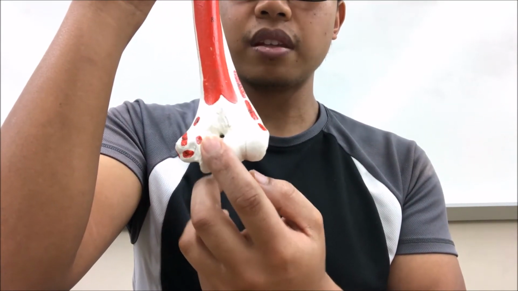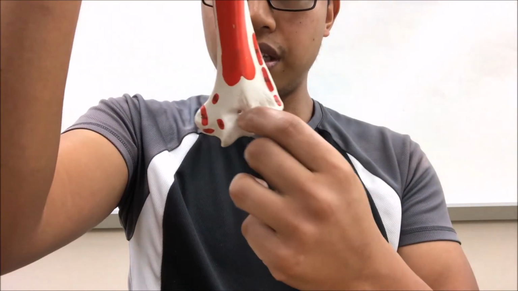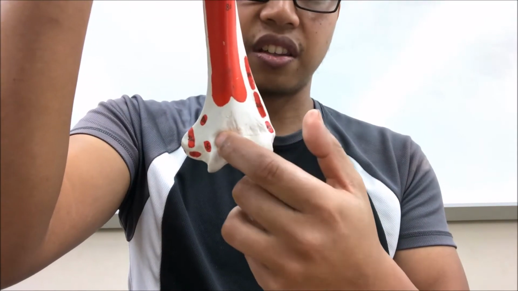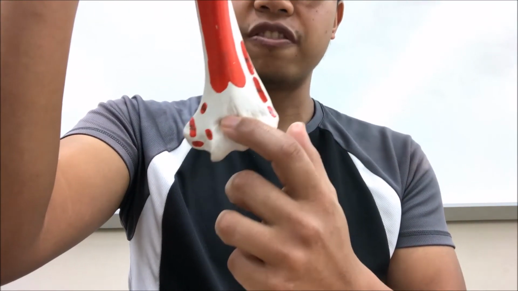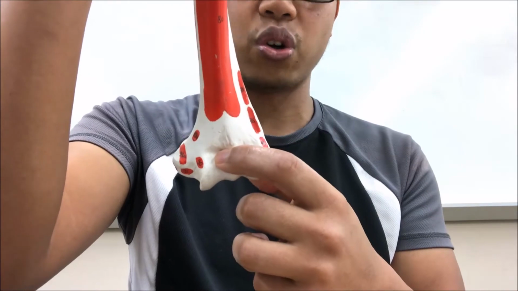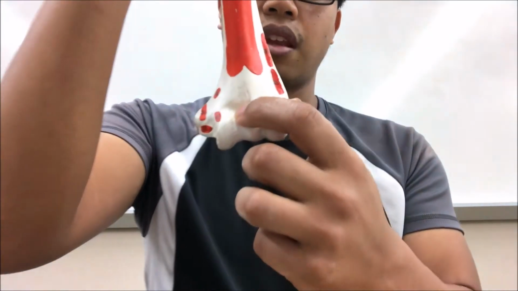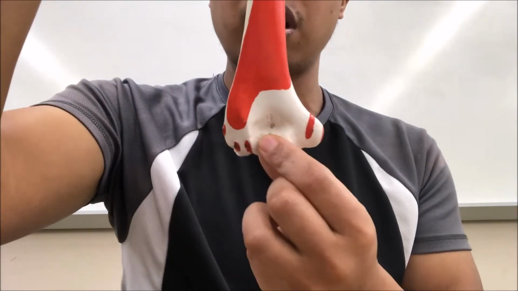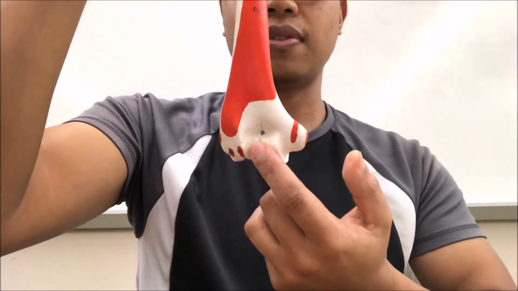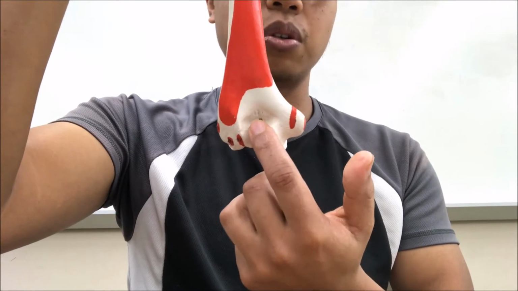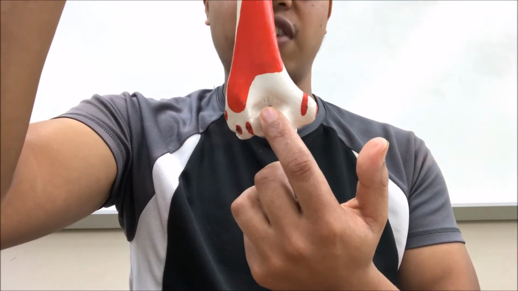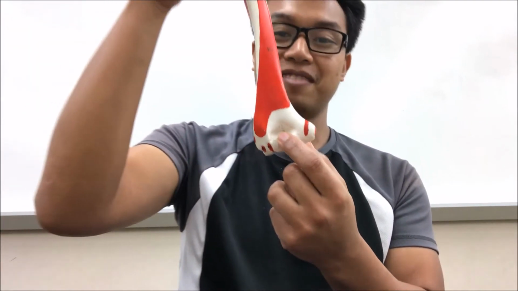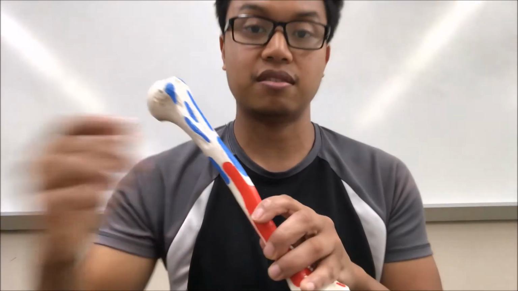Okay? And then as you look through here, there's a nice little fossa there. That would be the coronoid fossa. Okay? Coronoid fossa. Now let me go ahead and give you a posterior view. This is what we used earlier to reference ourselves in terms of if it's right or left. In the posterior view, you will find the olecranon fossa, and that is where your ulna will attach. Okay? And that would be the humerus.